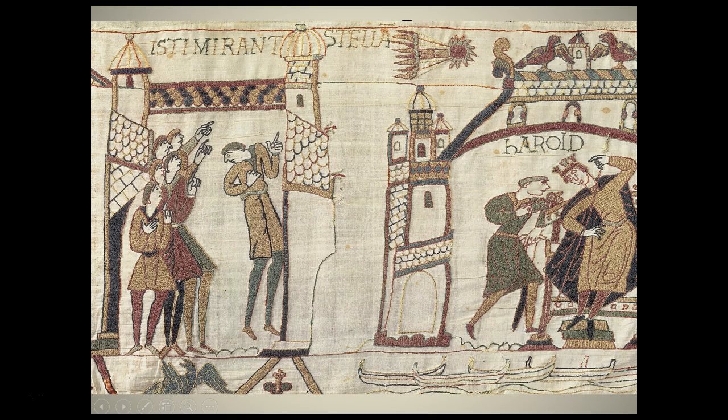There's a close-up again. I want you to look at this for a minute and see if you notice anything strange. Okay, I want you to pay attention to this. This is kind of an unusual object, and this is very historically specific. It's depicting Halley's Comet passing by. So it's very detailed in that regard. We see figures pointing at it.